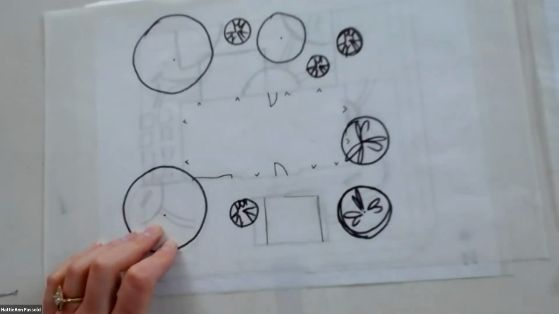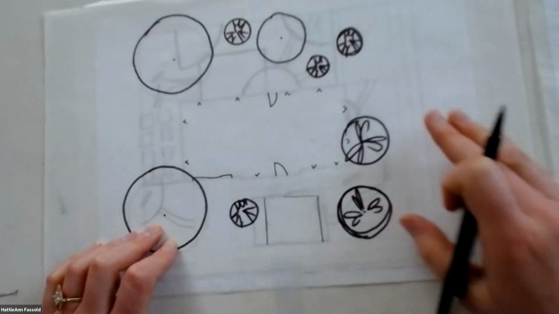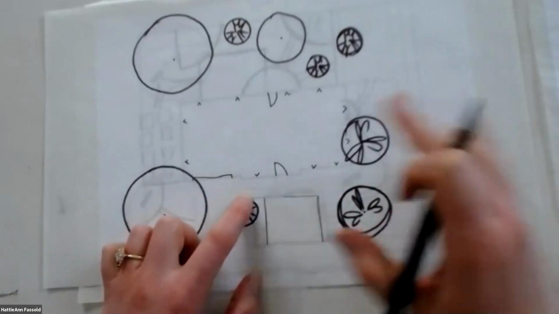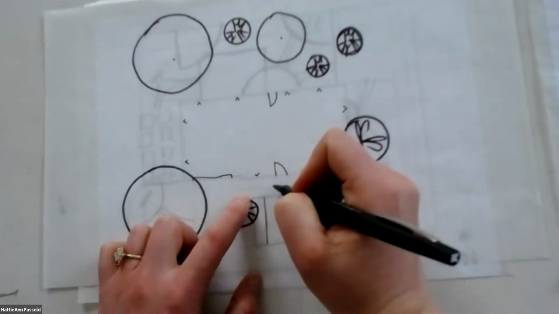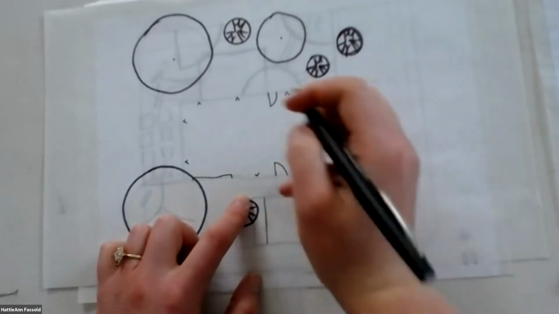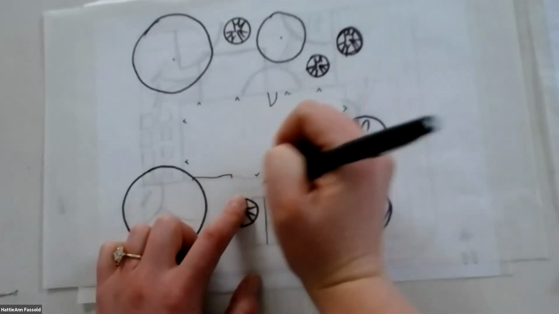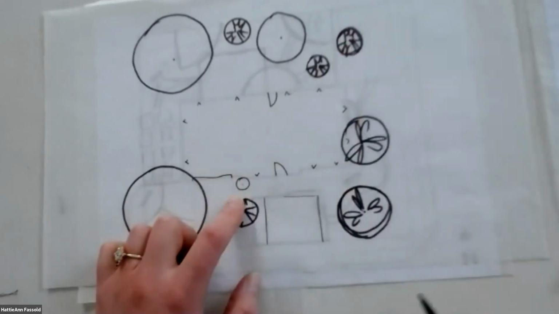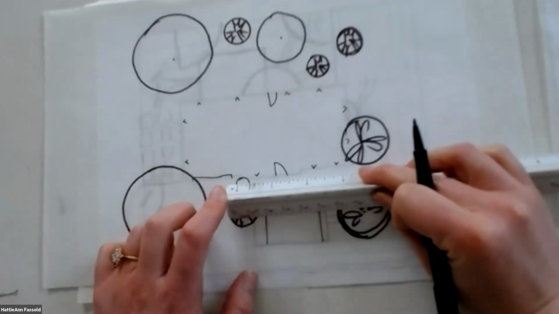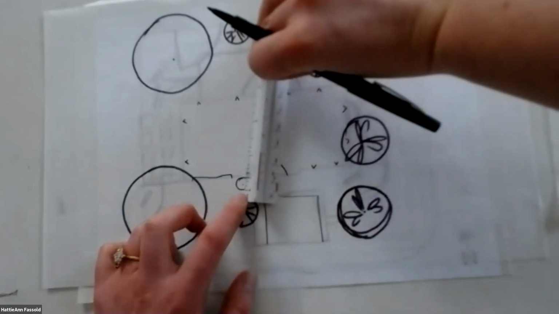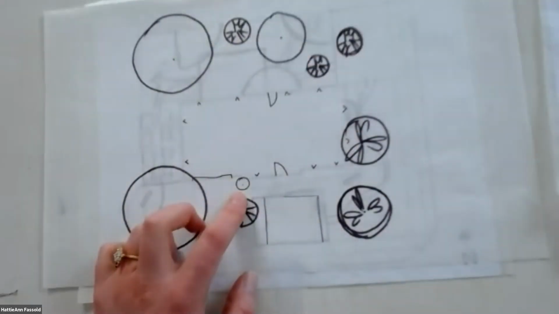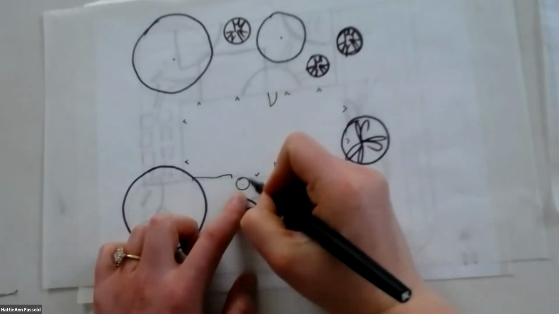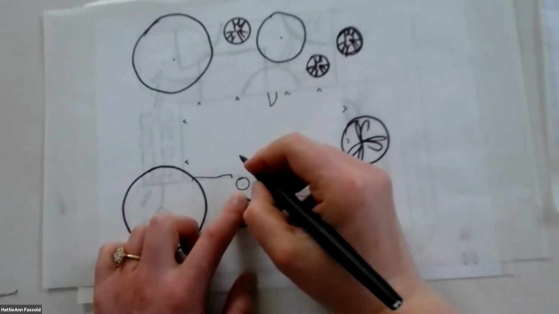Let's see. So I'm going to start with this little space. We have this kind of random plant bed that was already there. So I'm going to put a shrub right here. It can be a little bit of a taller shrub. If we're measuring that, that's going to be about 5 feet wide. So making sure that we're finding something around that size, that mature size.